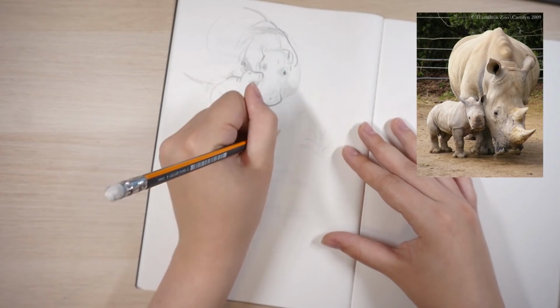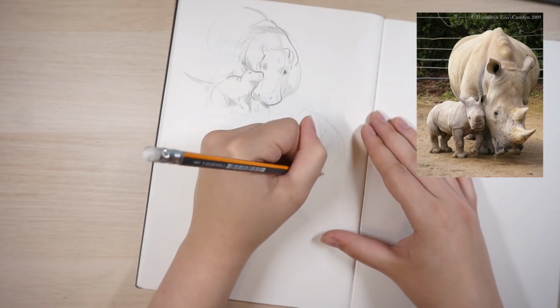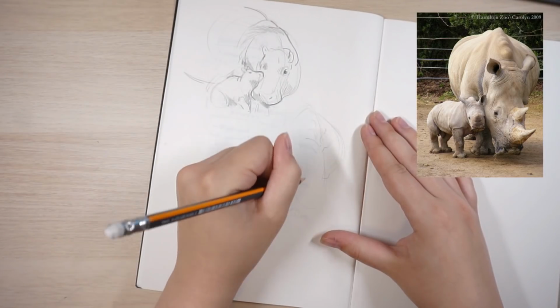Okay, so the back kind of comes up in this spike, and there's a big lump there. The head.